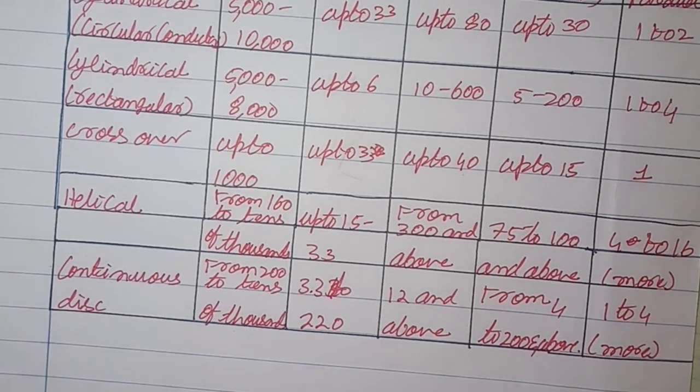Next one is helical. For helical we can go from 160 kVA to tens of thousands of kVA. The voltage here is up to 15 kV or up to 33 kV. The maximum current per conductor starts from 300 and above, above 300 ampere per conductor.